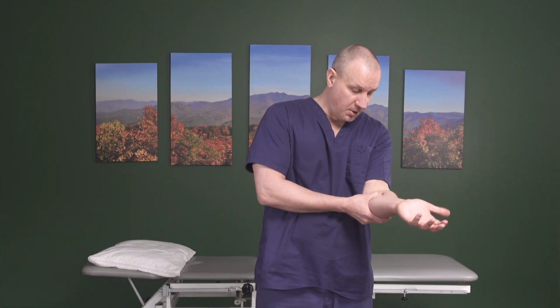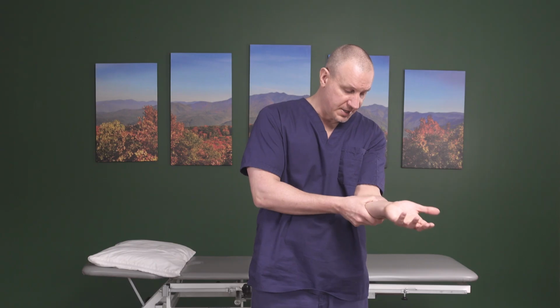So what are some exercises I can do to treat and resolve this condition? What are some of the findings from this condition? Well, in the less severe cases, it might simply be tenderness along the Pronator Teres.